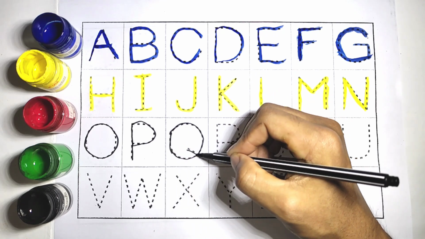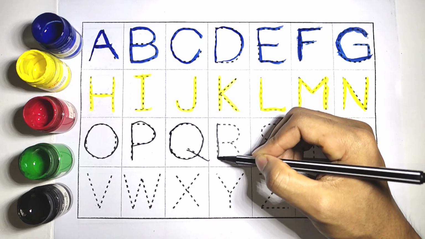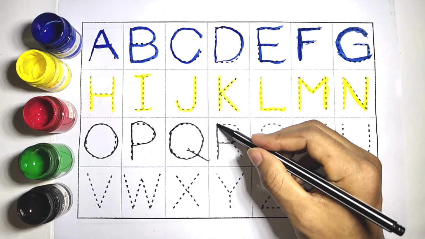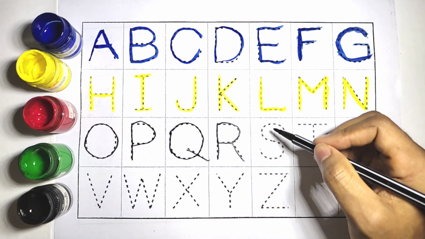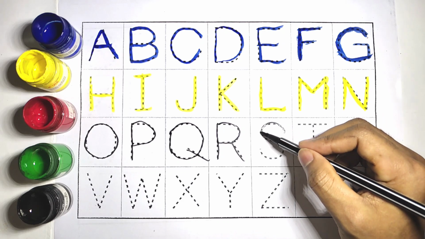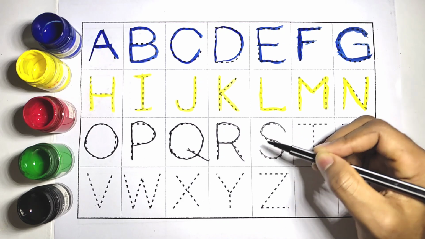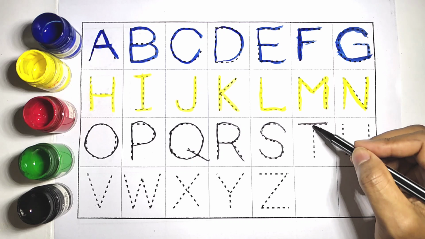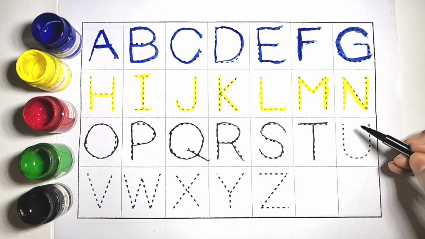And now we draw Q. Q for queen. The next one is R. R for rose, R for rice. And now we draw the letter of S. S for snake. The next one is T. T for tiger.